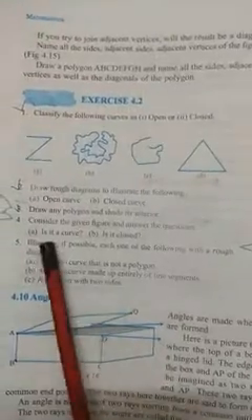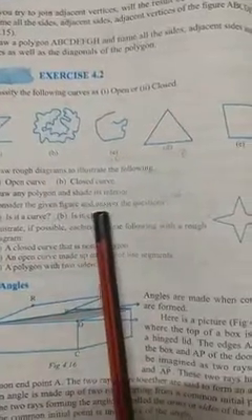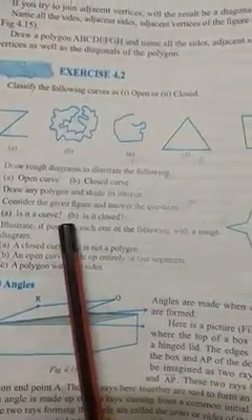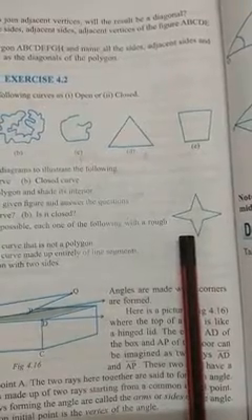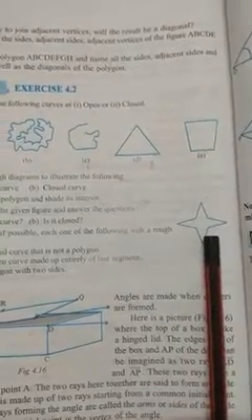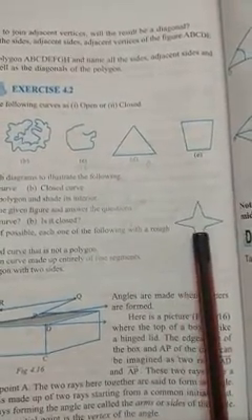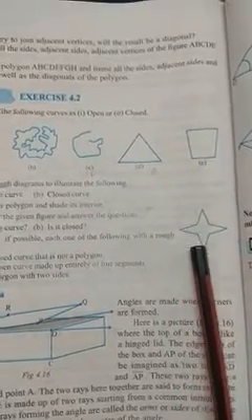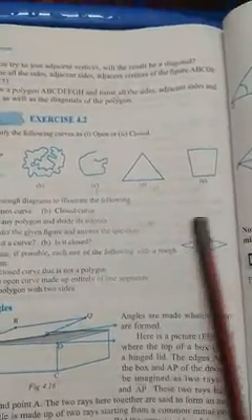Question number 4. Consider the given figure and answer the question. This is the given figure. Is it a curve? No, it's not a curve because it has straight lines. It is bounded by straight lines. See, but it is closed.